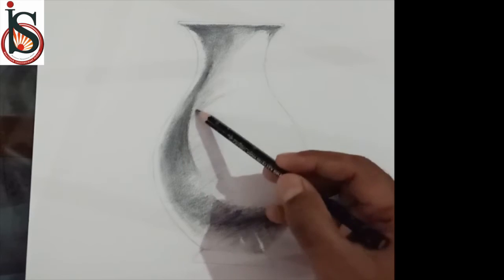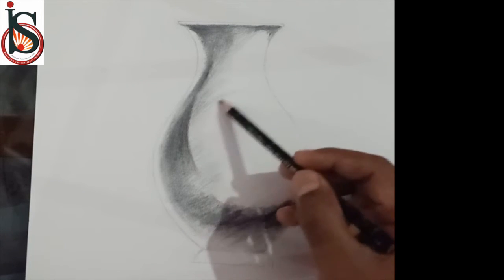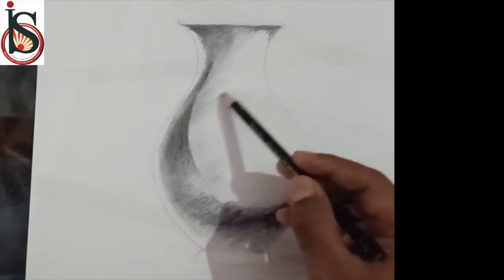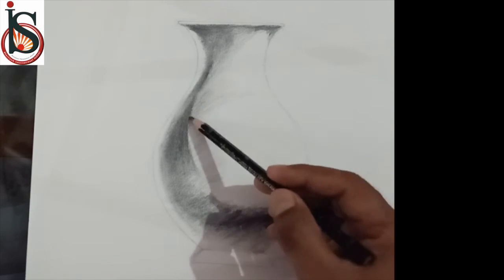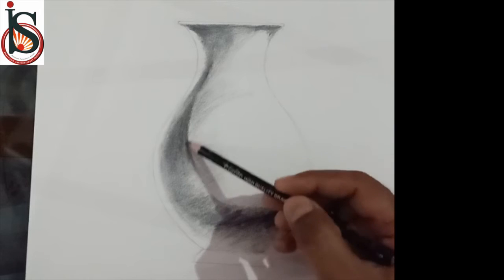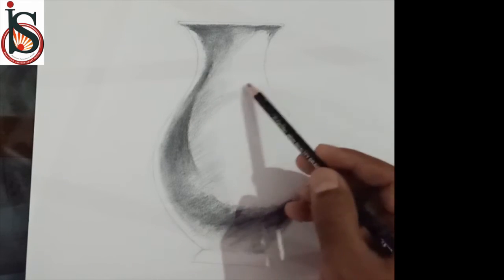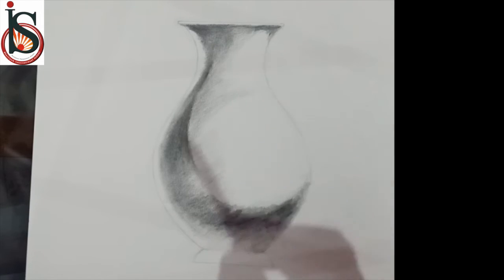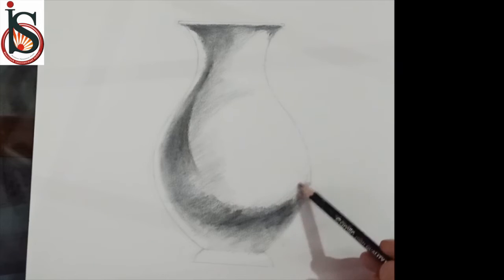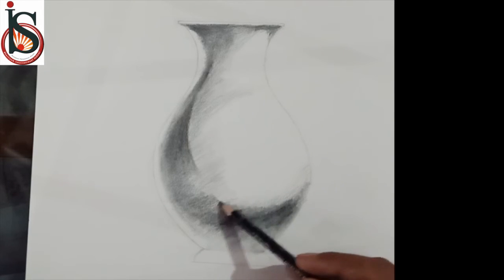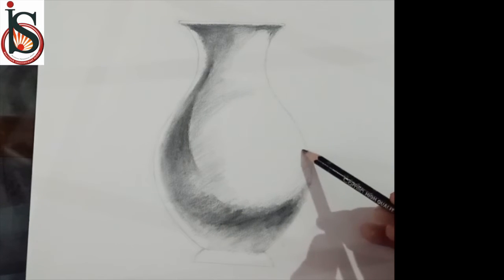You can practice these objects at home. You can make live sketch also. You can put any object in front of you. Then you can do the sketching, live sketching you can do, and after that, wherever the shadow is coming, according to that you can do the shading in the drawing also.